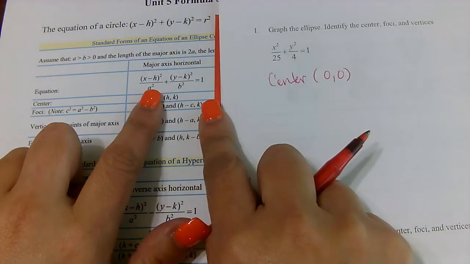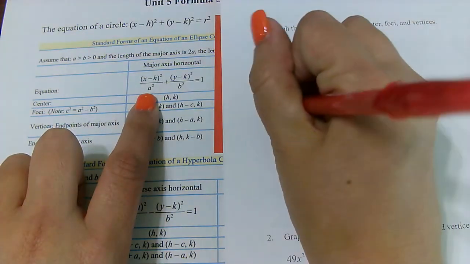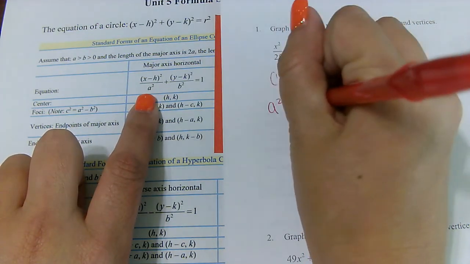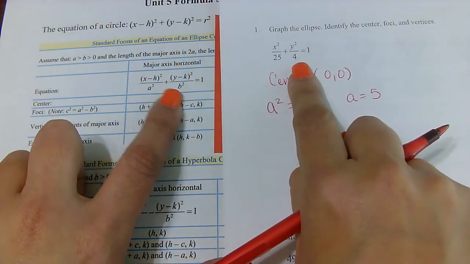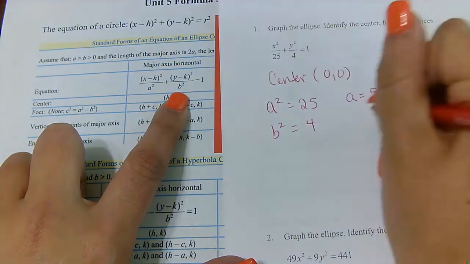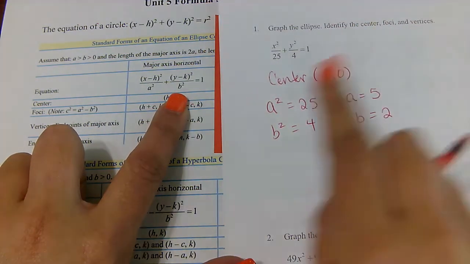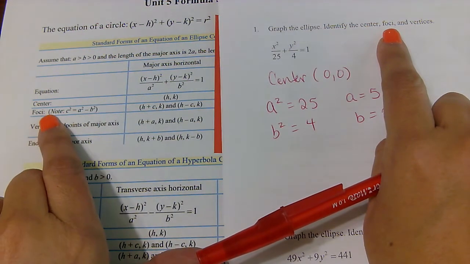Let's go ahead and finish this one. We know that our a squared is going to be equal to 25, so I'm going to put a squared is equal to 25, which means a is equal to 5. B squared is going to be equal to 4. So here I can say b is equal to 2. So the next thing we want to do is find our foci, and here is our foci information.